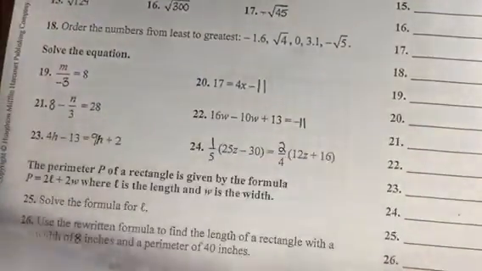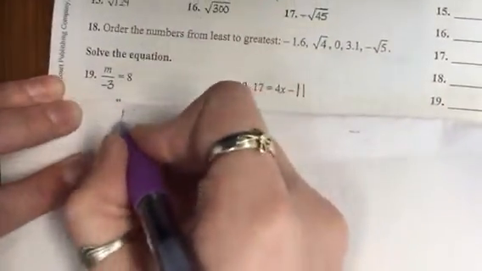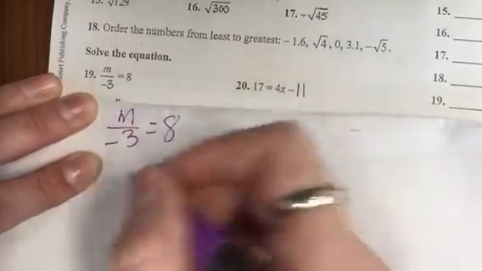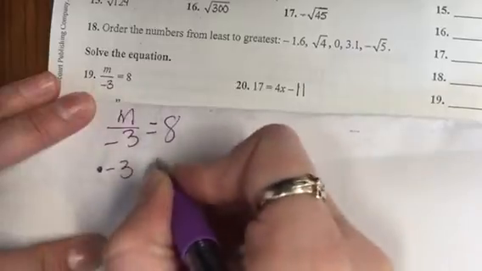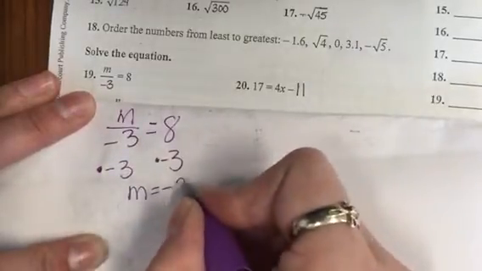Okay, solve the equation. M divided by negative 3 equals 8. Okay, to undo dividing, we multiply by negative 3. Multiply by negative 3. M equals negative 24.